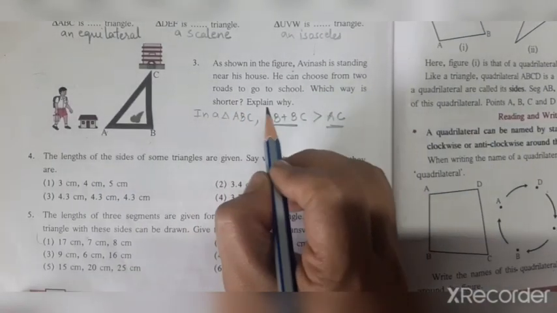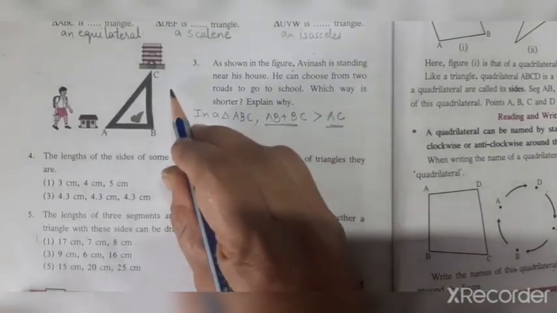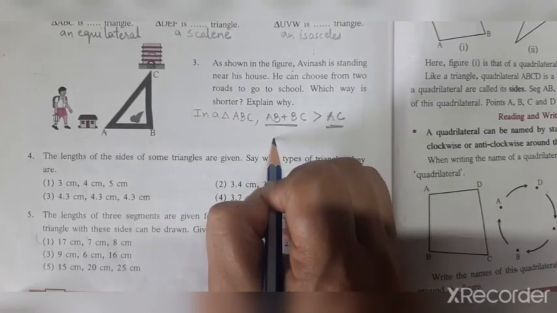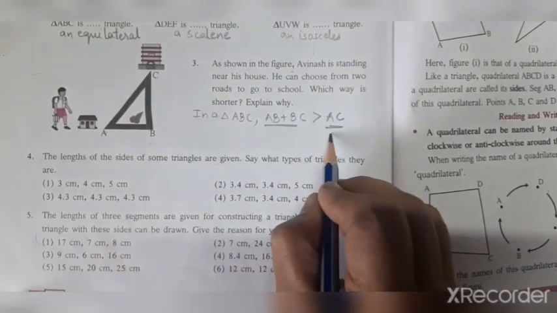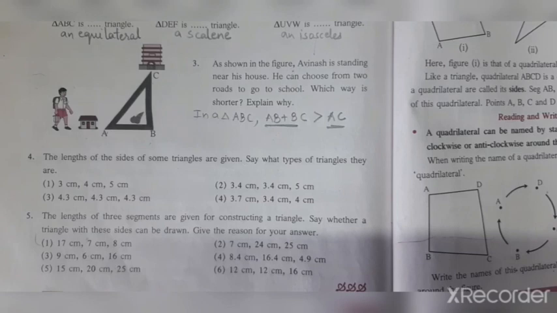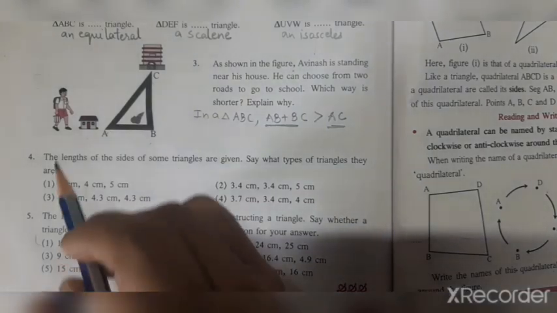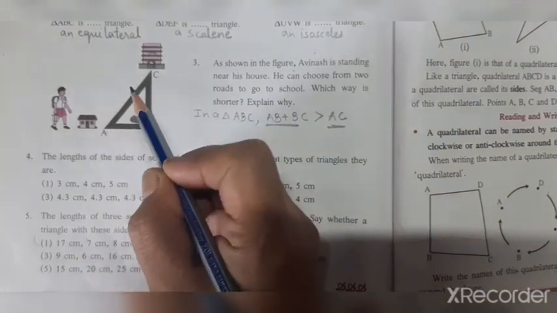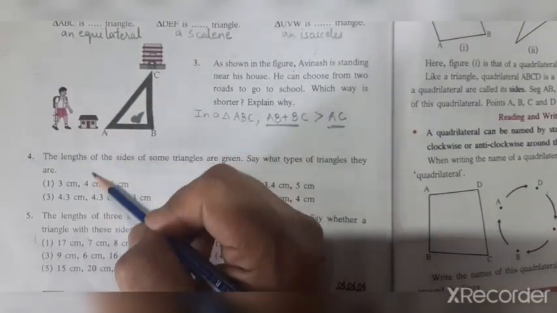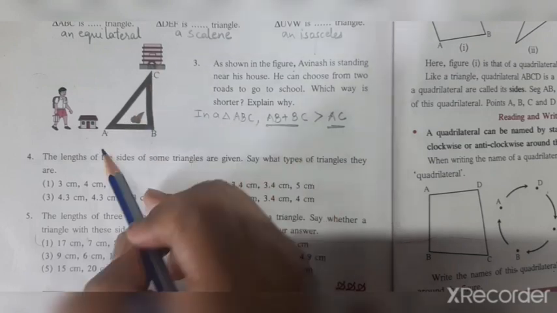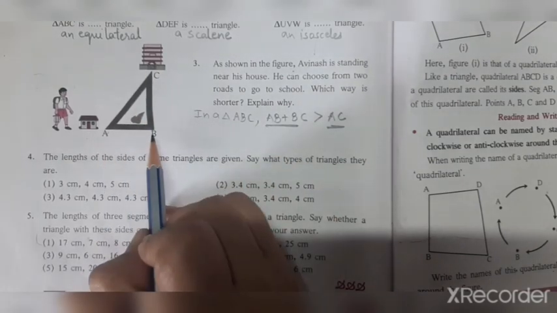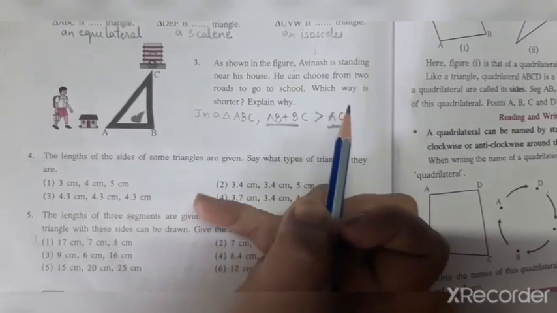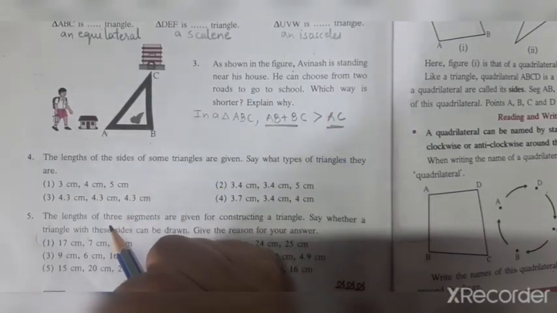If AB plus BC is going to be longer than AC, it means AC will be the shorter route. And therefore, Avinash will choose AC as the route because it is going to be the shortest route. And why? Because AB plus BC is going to be greater than AC according to the property of the triangle.